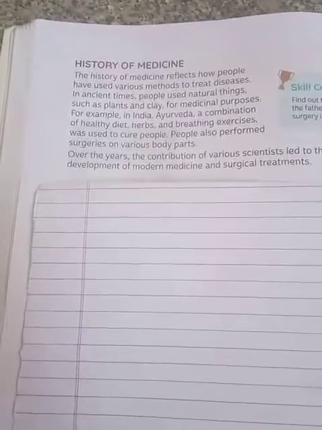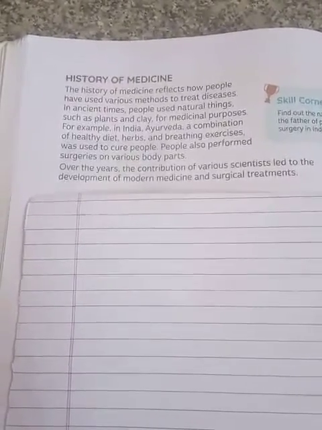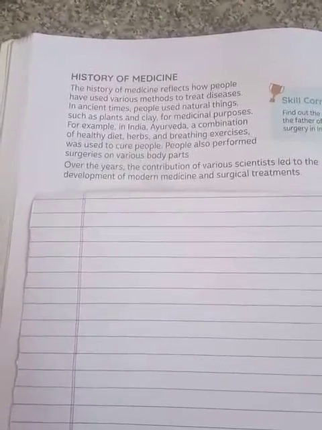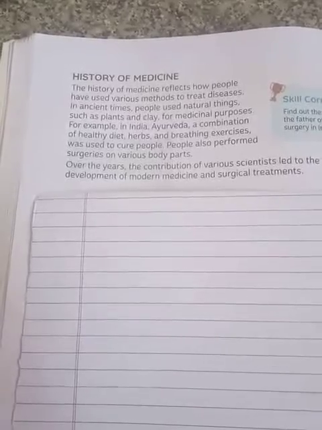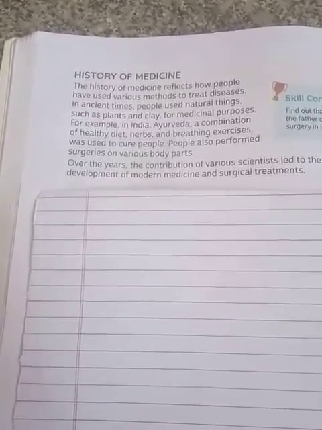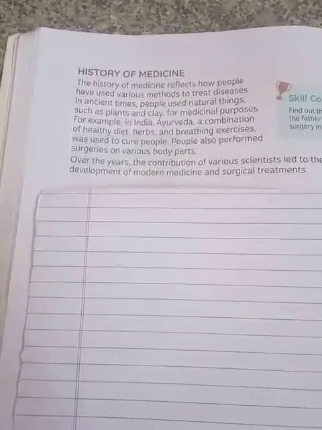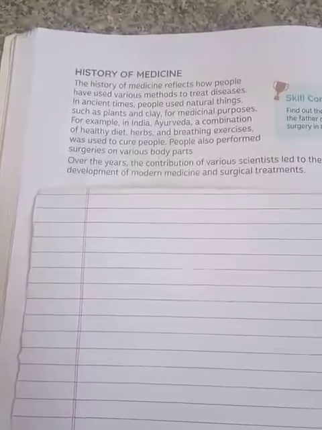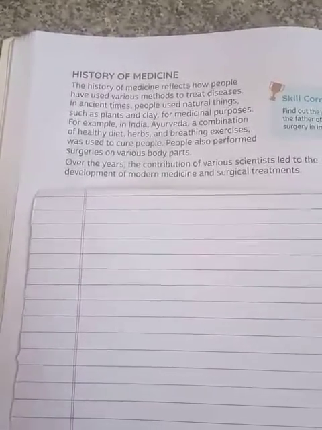Dear students, when it comes to the history of medicine, people never used to go to a clinic or to doctors before. They used to contact a person who was well versed in natural therapy or the natural medicines available in and around us. They used that to get rid of their diseases.